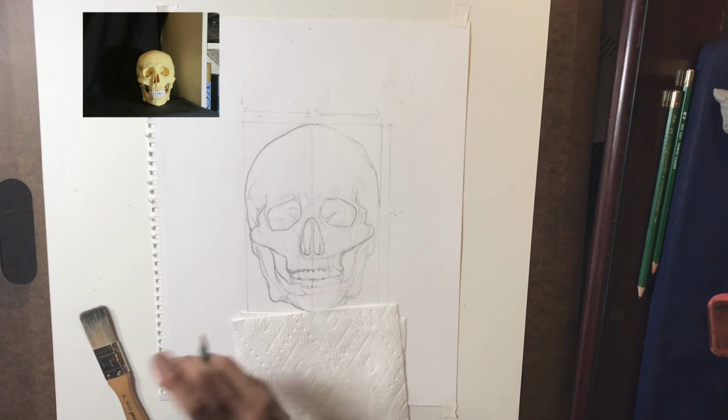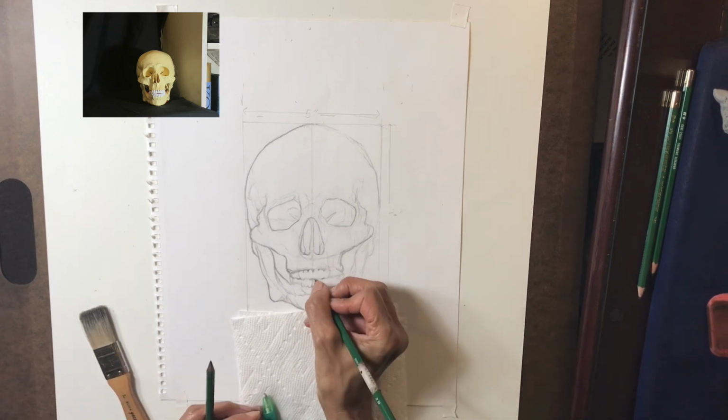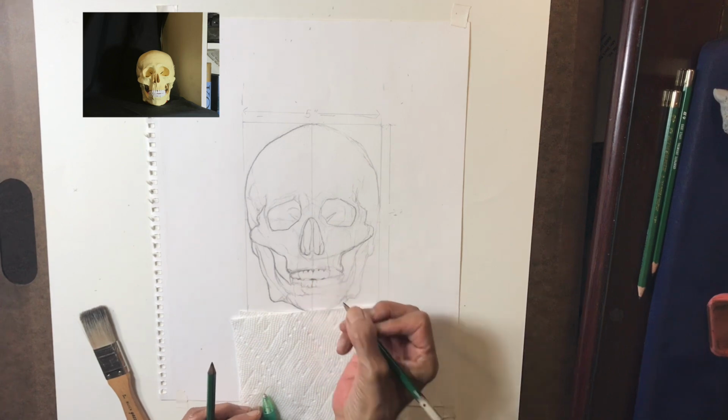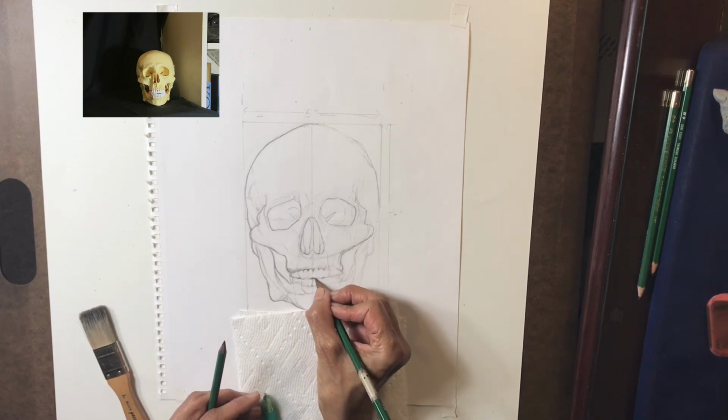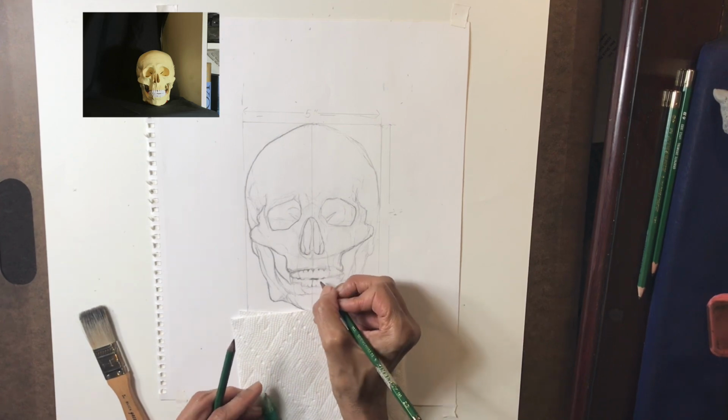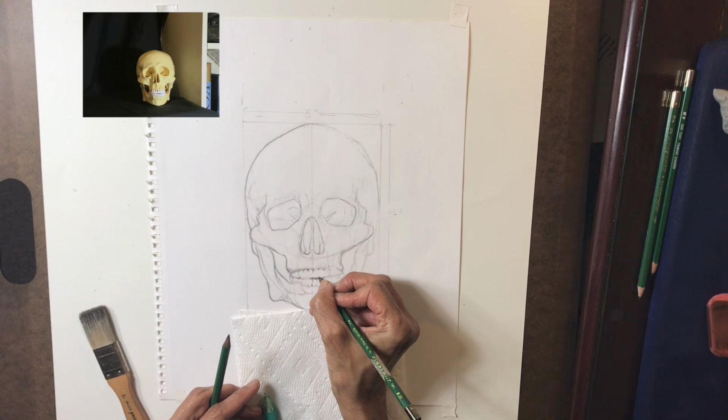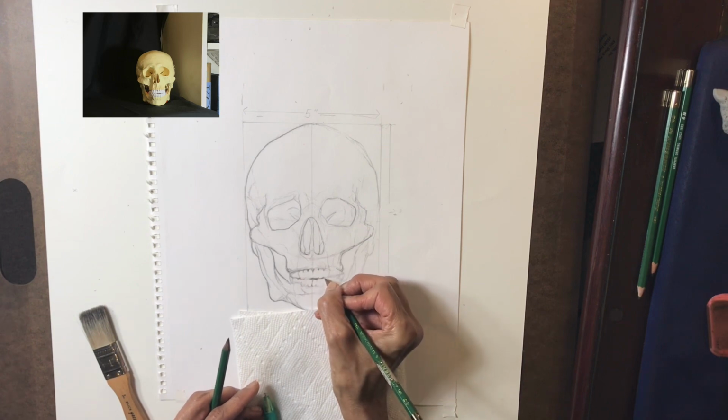Just put a small indication of that shape in through here, where the gap between the teeth is indicated with air. And this comes down over here, and so I can put that there.